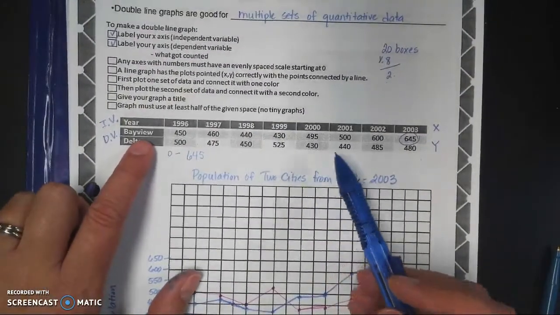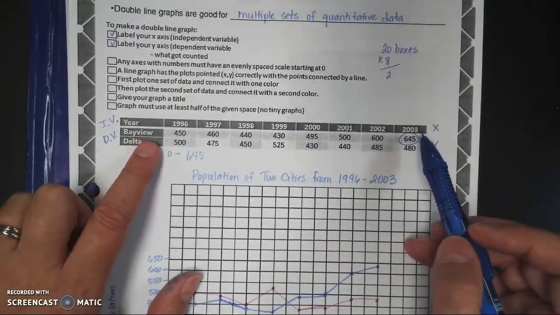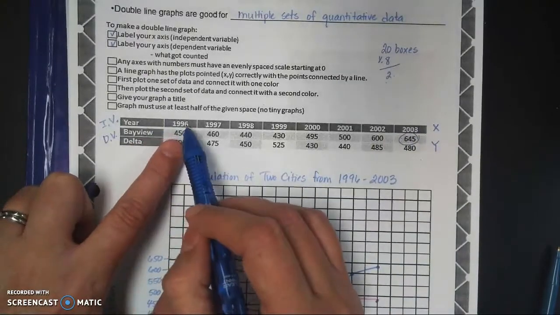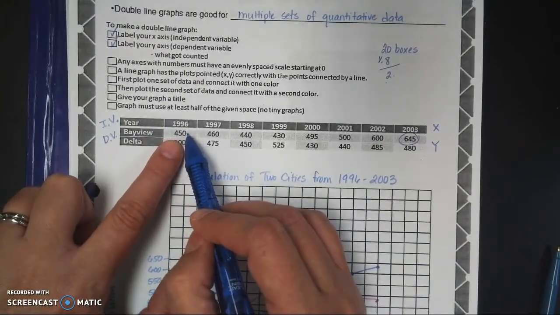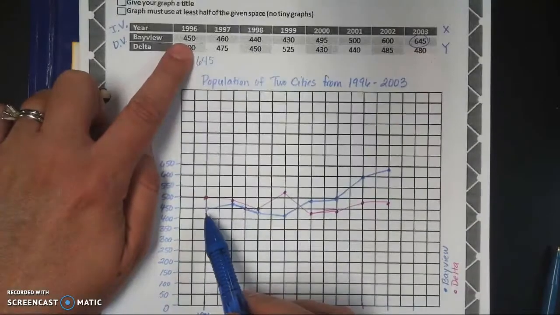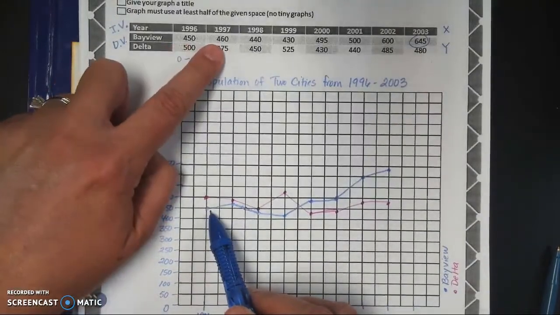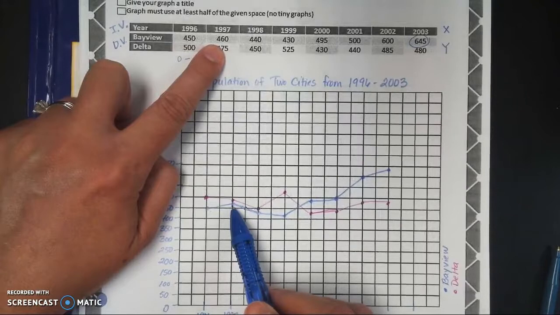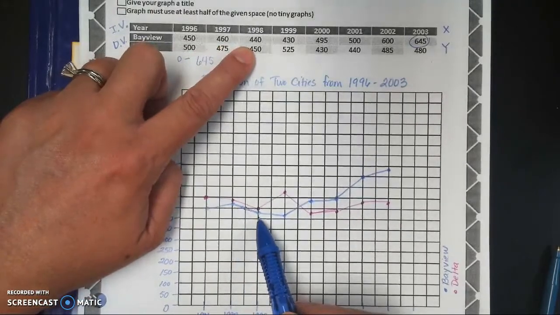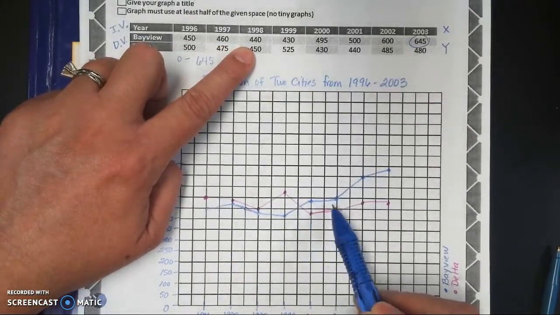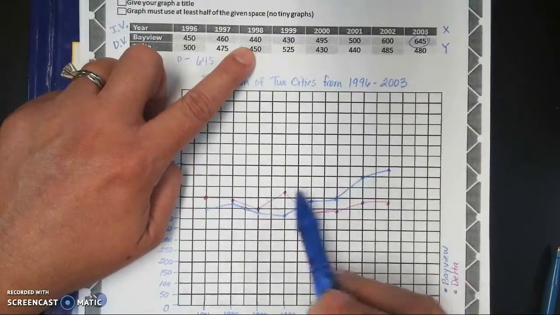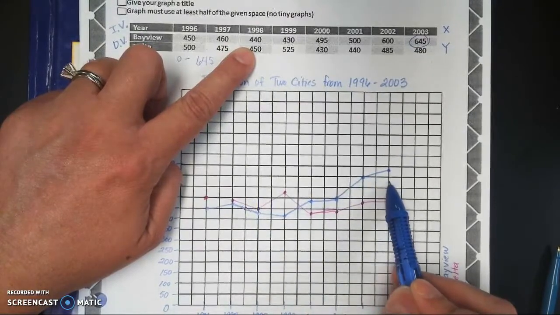Finally, you're just plotting x and y coordinates for each city. So starting with Bayview, in 1996 the value of the population was 450. I placed a dot there. Then 1997 it was 460, 1998 440. So I drew in all of the data points for Bayview's population, and then I connected those to show the trend.